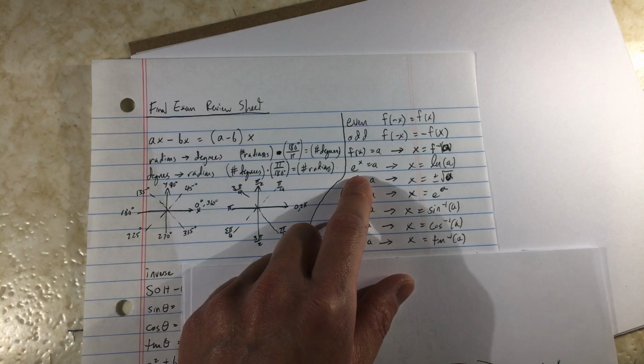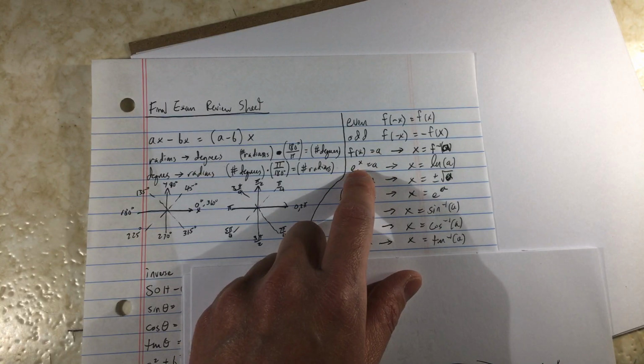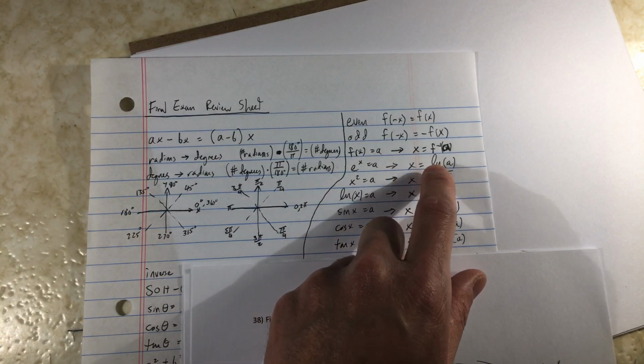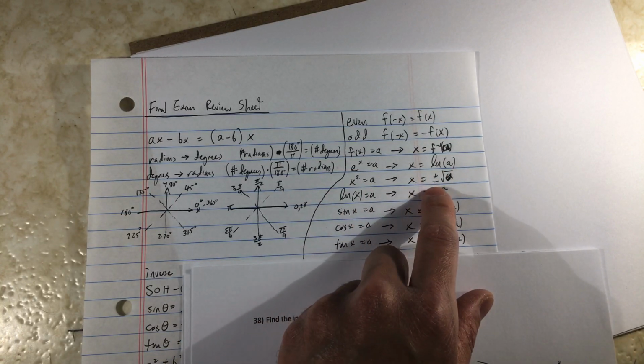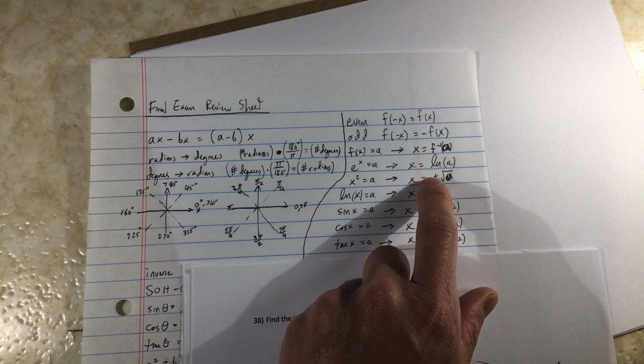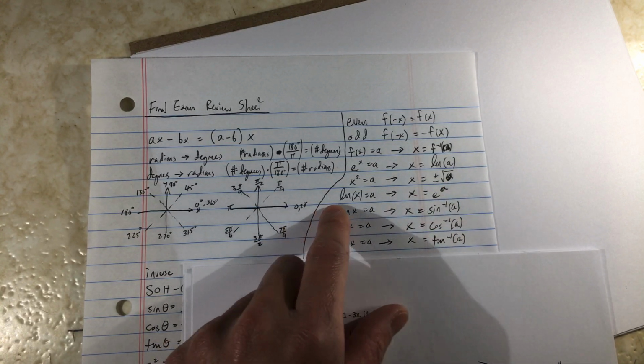Okay. And then I have e to the x equals a. If I want to solve that, I take the natural log of both sides, and that gives me x is natural log of a. X squared equals a. Take the square root, so it's x equals plus or minus the square root of a. So this one you need to do plus or minus when you do square root.